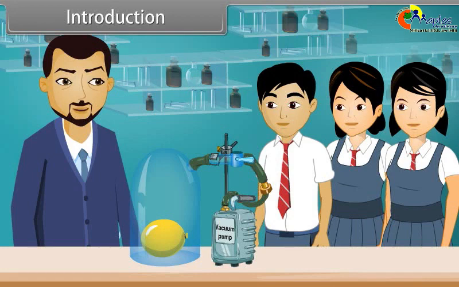When the vacuum is turned on, the pressure exerted on the balloon decreases, and the balloon can expand until the vacuum jar is completely filled. And when the air is allowed back in the jar, the pressure is re-established and the balloon returns to its original volume. This shows an inverse relationship between pressure and volume. So students, today we will learn more about the kinetic theory.